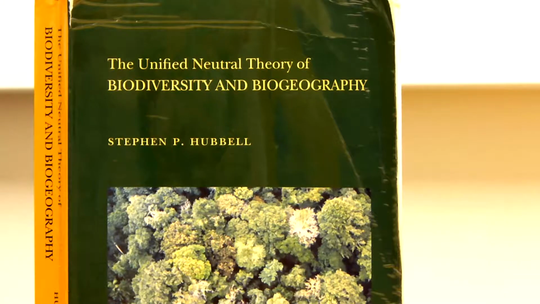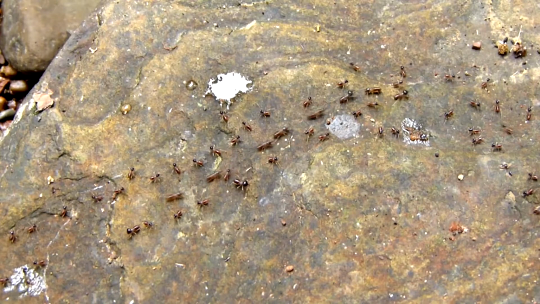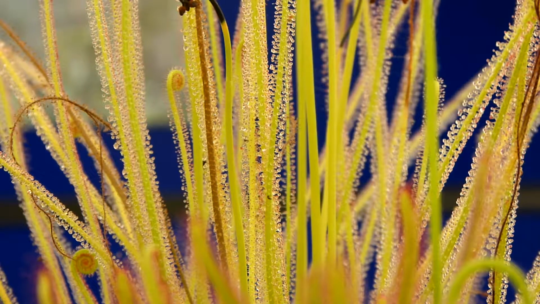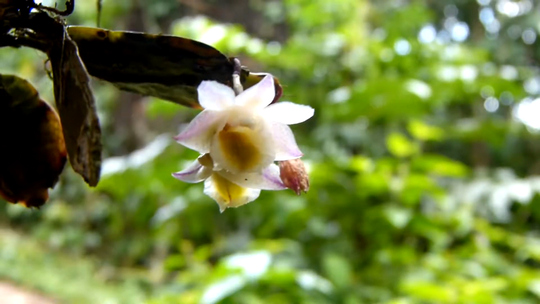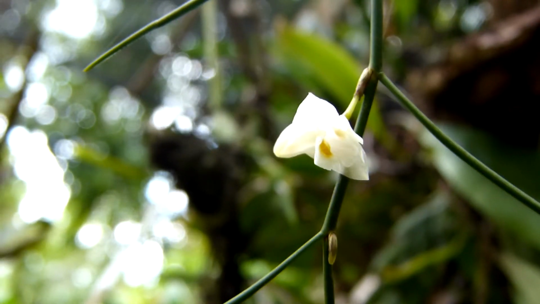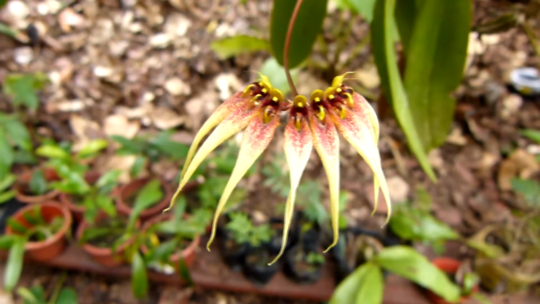There was a book that inspired me by Hubbell, and it's called The Unified Neutral Theory of Biodiversity and Biogeography. And really what it did was challenge people's perception of what could be included in models of community ecology. Now, if you wanted to understand the way that 2 or 3 species interacted, then you would want to know everything about them. But let's say you wanted to know about thousands of tropical forest trees and how they interacted. You're never going to know all the details about how they may be different. So why not assume they're all the same and see how far it gets you? And the big surprise is you actually get a really long way in predicting the patterns of biodiversity.